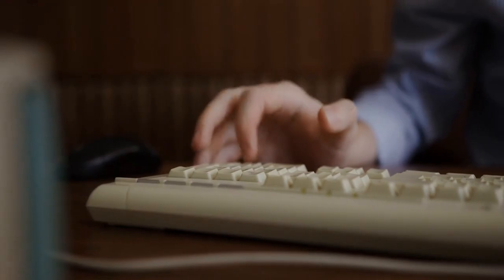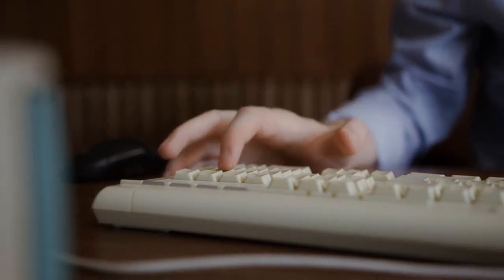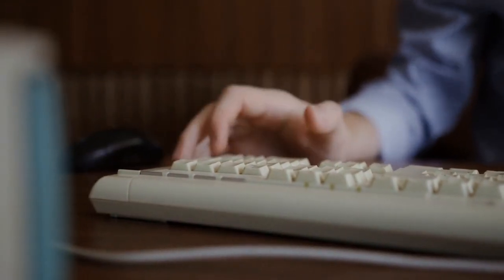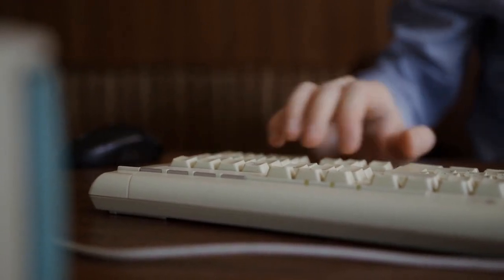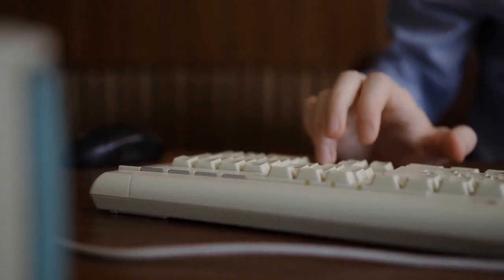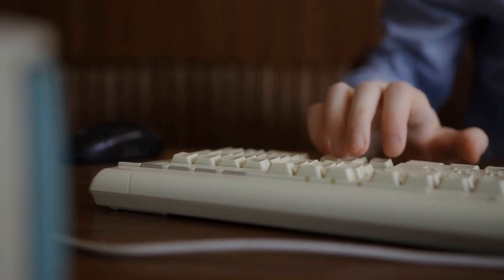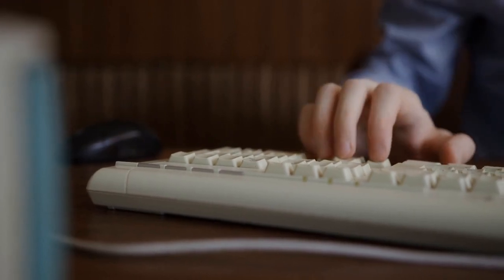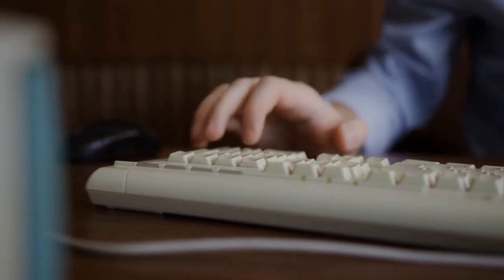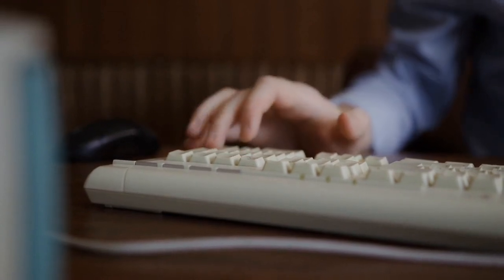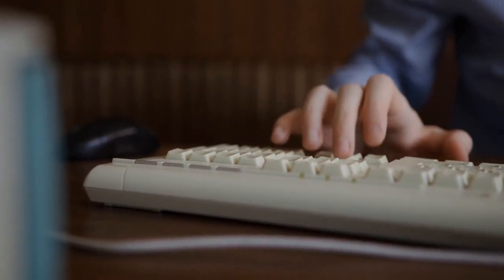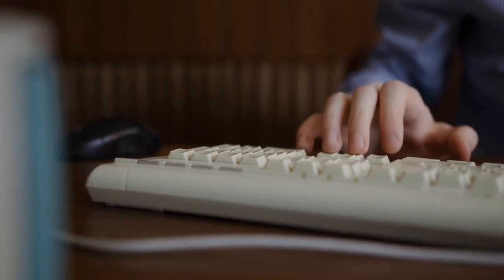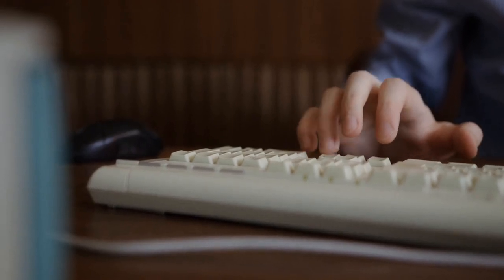The ENIAC, completed in 1945, was the pinnacle of this era. It contained nearly 18,000 vacuum tubes. It occupied a room the size of a small house and consumed 150 kilowatts of electricity, enough to power a small neighborhood. When it was turned on, the heat was so intense that the room required massive industrial cooling fans just to keep the components from melting.